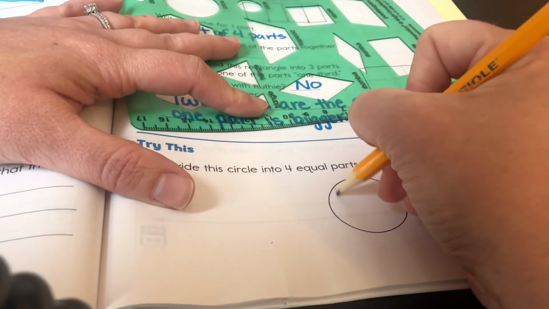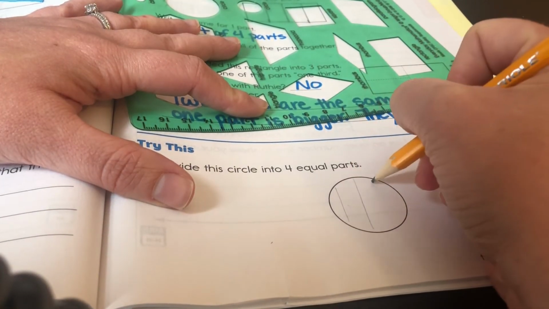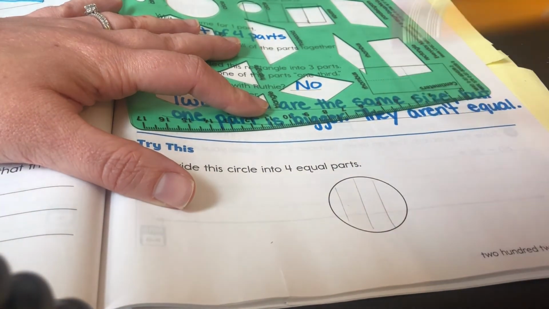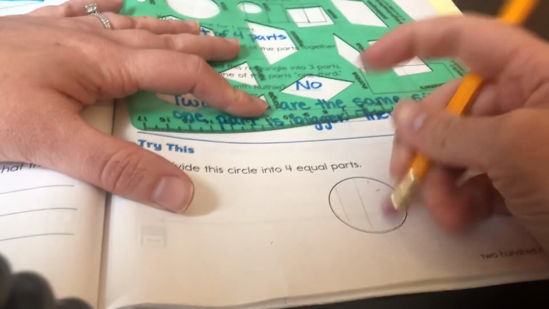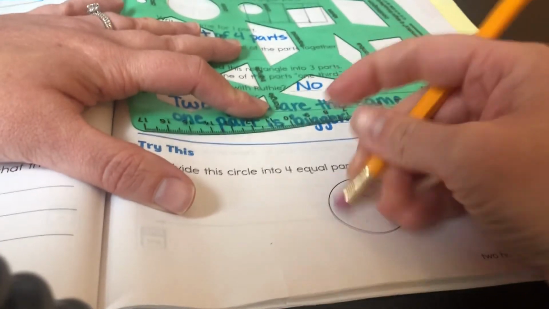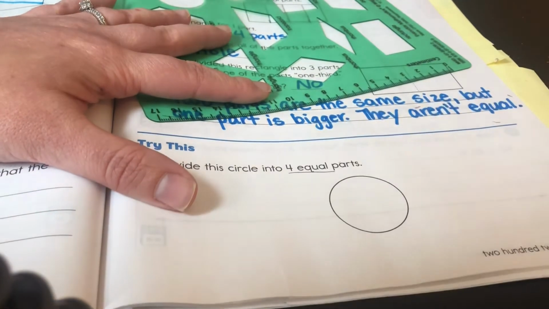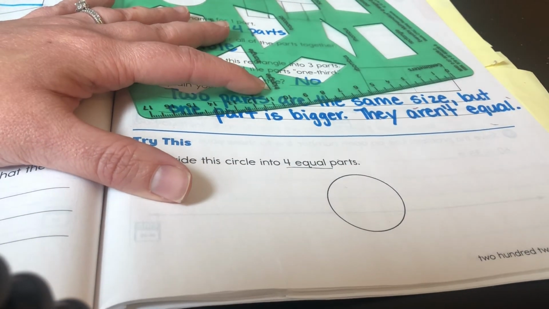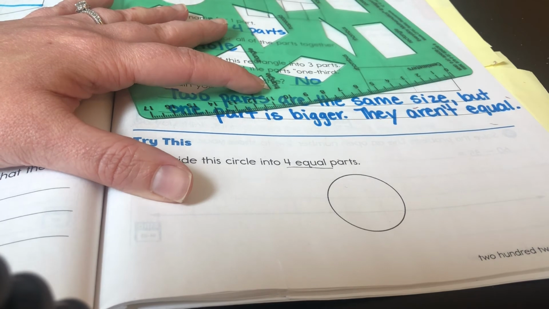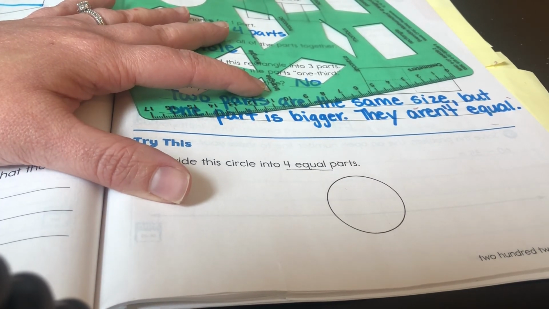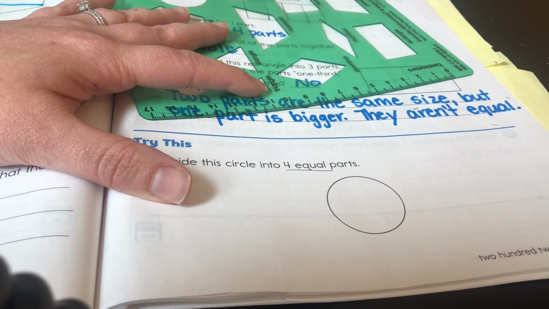What if we go this way? Oh, same problem. They're not equal. We have to do equal parts. Equal. This is where if we were in the classroom, some of you would be jumping up out of your seats trying to share the answer. That'd be so exciting. Okay, friends, are you ready to see?